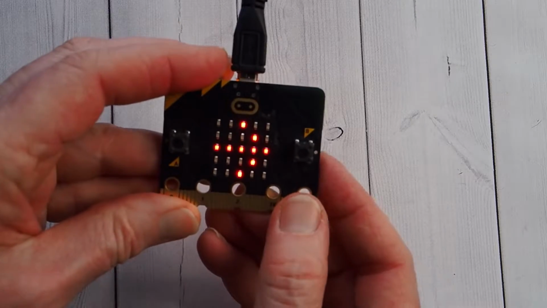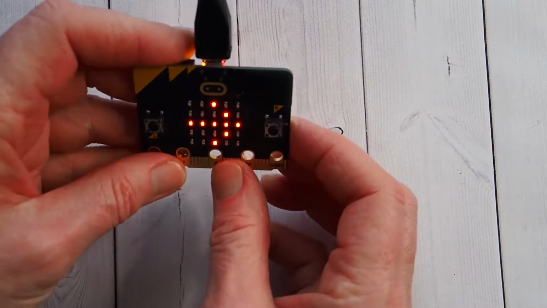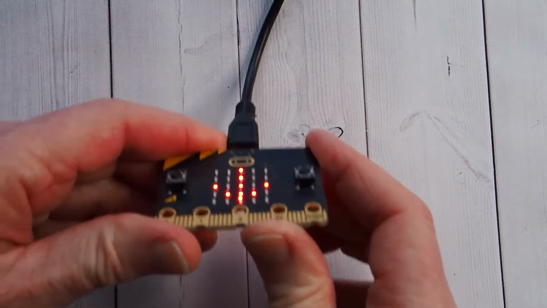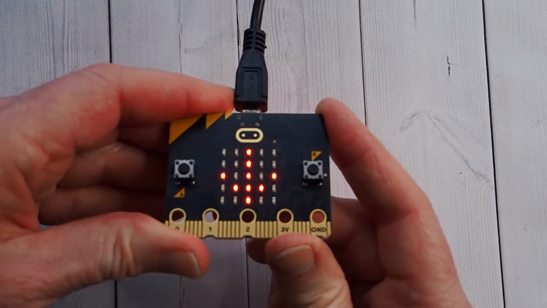I'm going to push down on the microbit. We should get an up arrow. I'm going to tilt the logo downward, which should give us a down arrow. And you can see that. And then I'm going to shake it.